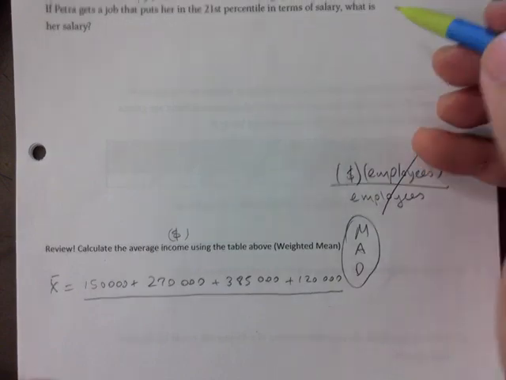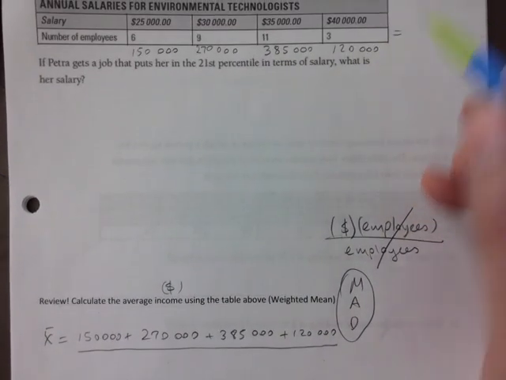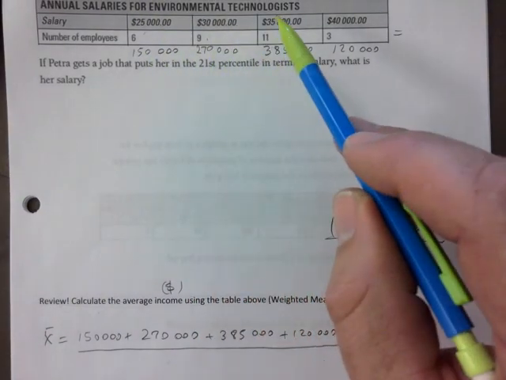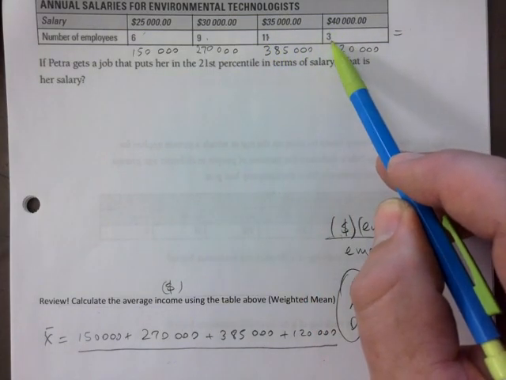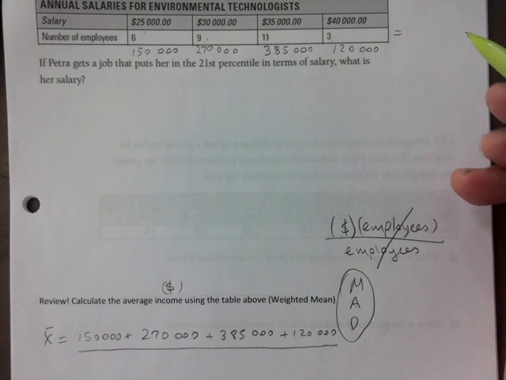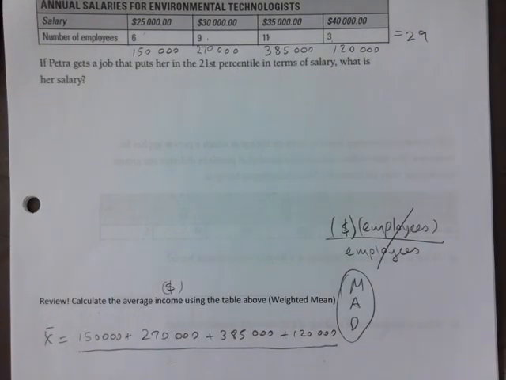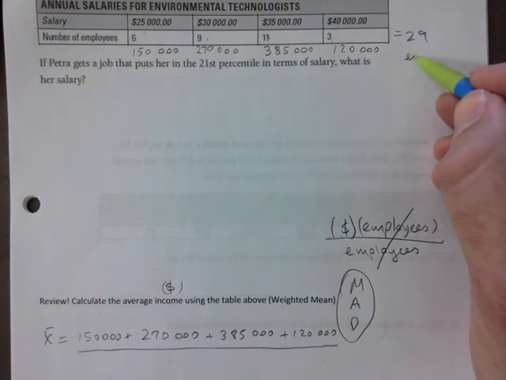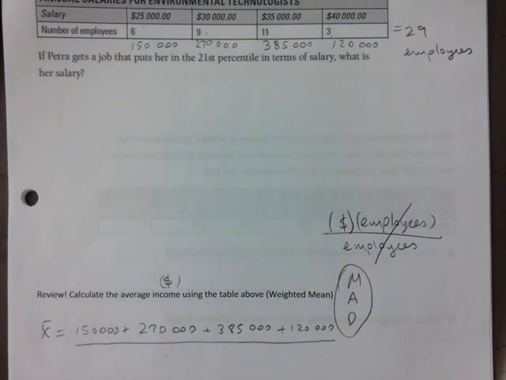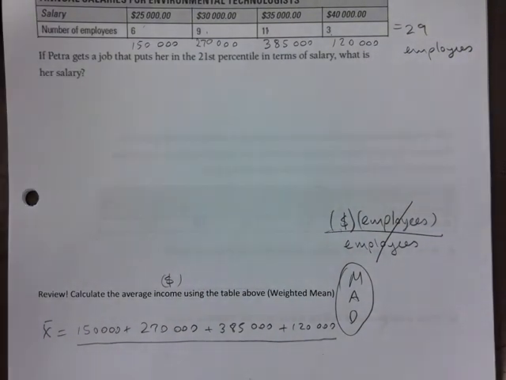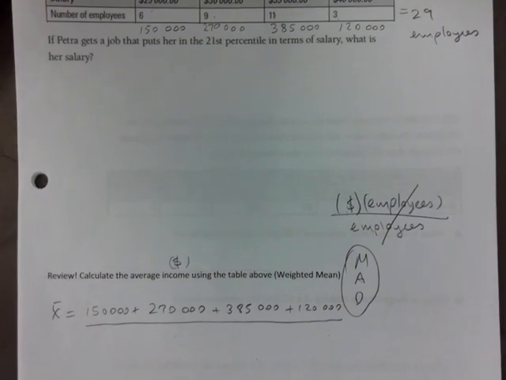Okay, so let's go add up our employees. That's 15, 26, 29. Is that 29? Okay, 29 employees. If you know how to do this, you are in pretty good shape if you remembered how to do that.